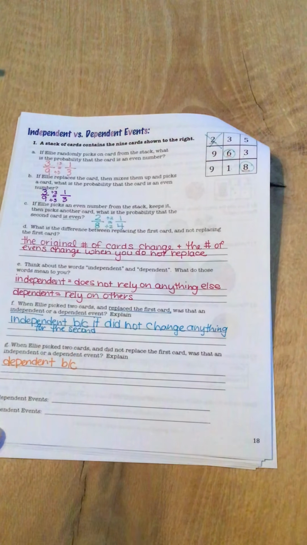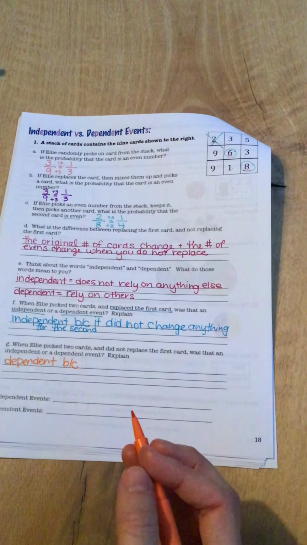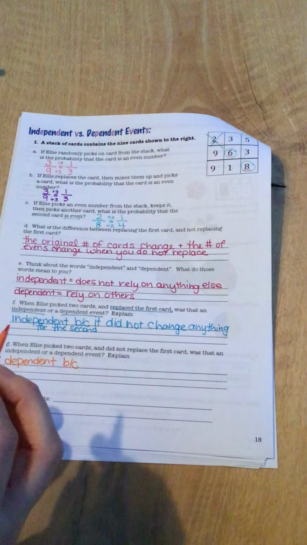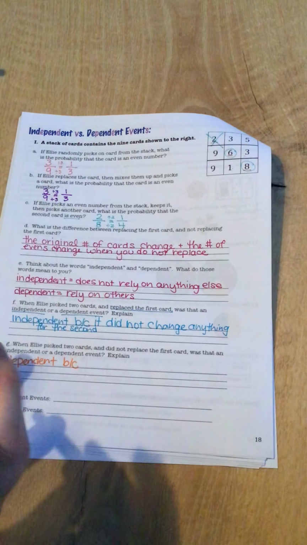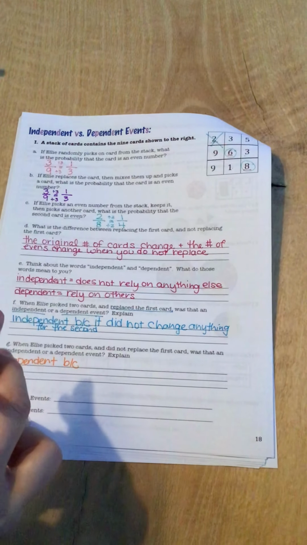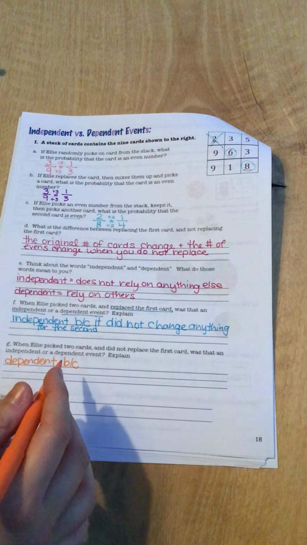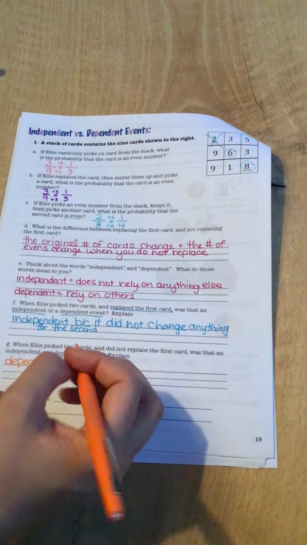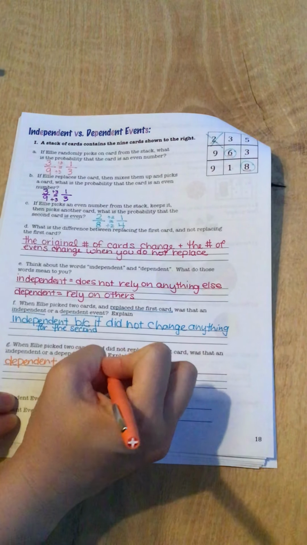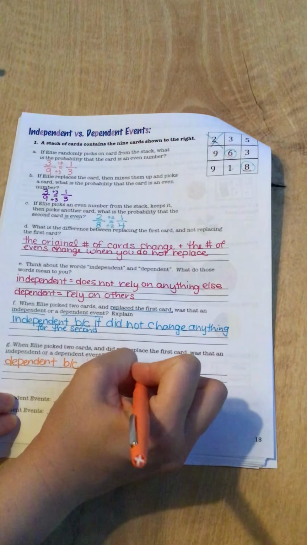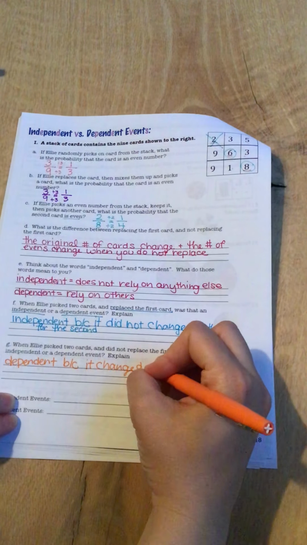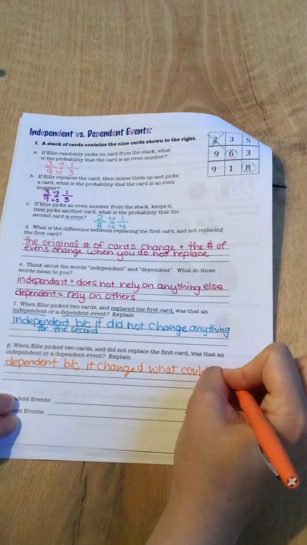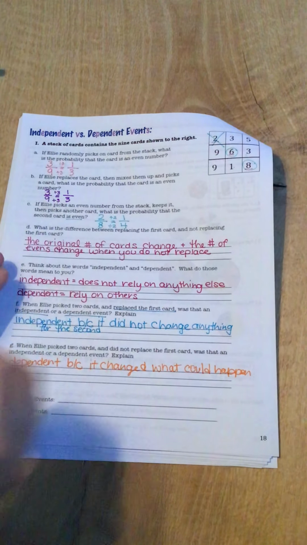Well, it's dependent. Why? Because, that's shorthand for because, it changed the second trial, right? The number of even cards that we pulled was changed because it depended on what happened in the first trial. Dependent because it changed what could happen in the second trial.